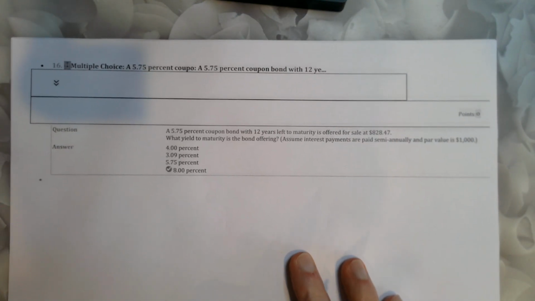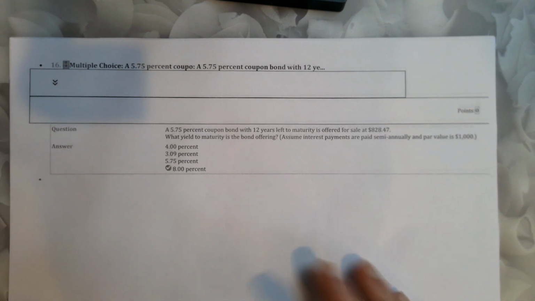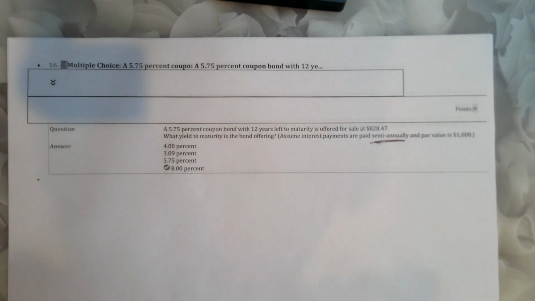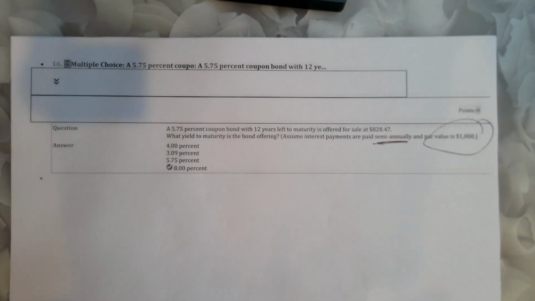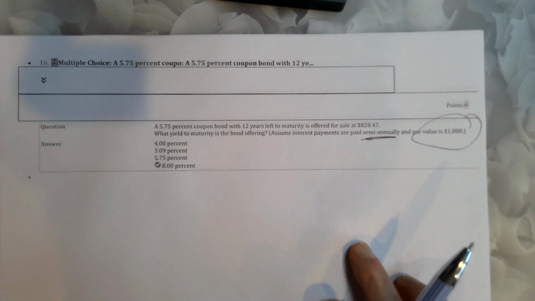A 5.75% coupon bond with 12 years to maturity is offered for sale at $828.47. What yield to maturity is the bond offering? Now they give us some important information here. The coupons are paid semi-annually. I didn't even have to tell you this part because that is the default assumption unless you are told otherwise.